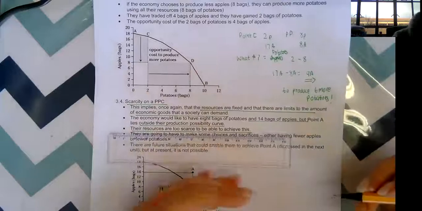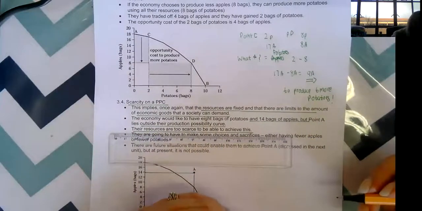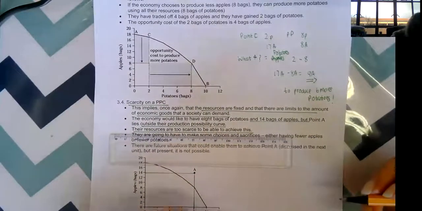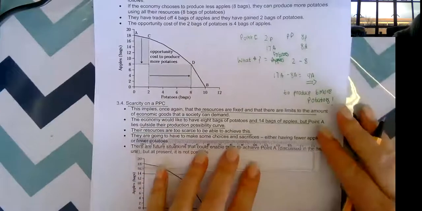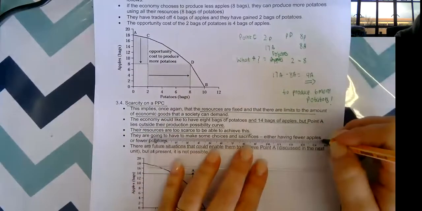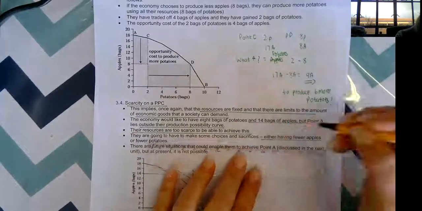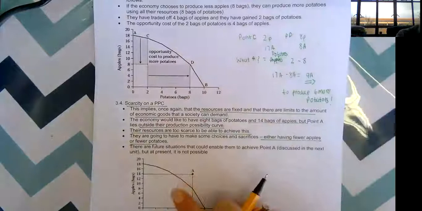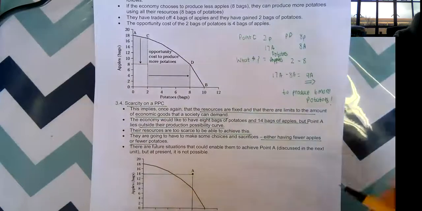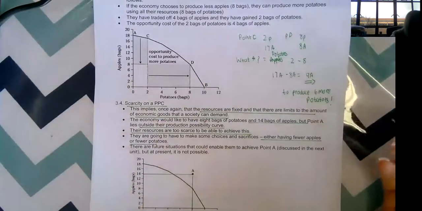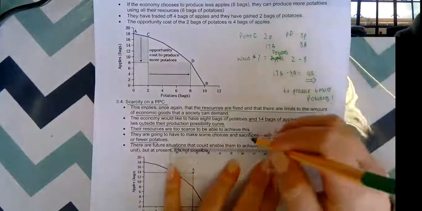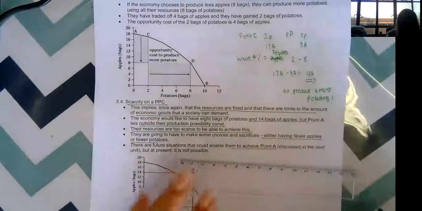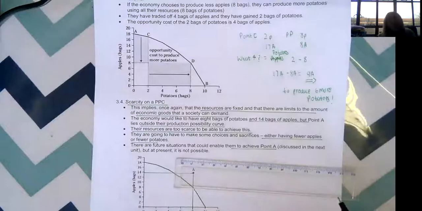We don't have enough human resources. We don't have enough natural resources. We don't have enough capital. They are going to make a choice. What are they going to sacrifice? Are they going to produce fewer apples or fewer potatoes so that you can get into the curve? There is a future situation where you can achieve point A, but that is what we'll discuss in our next unit.